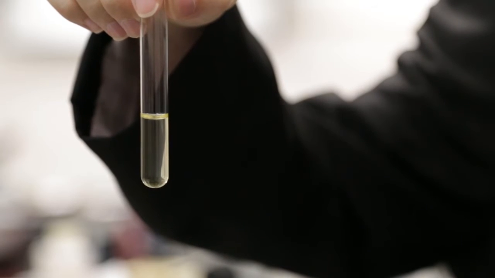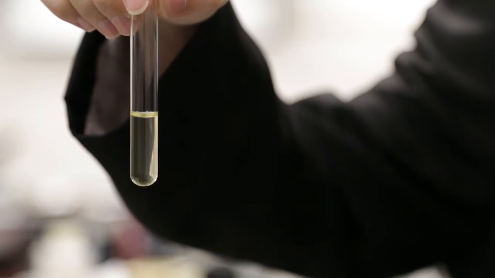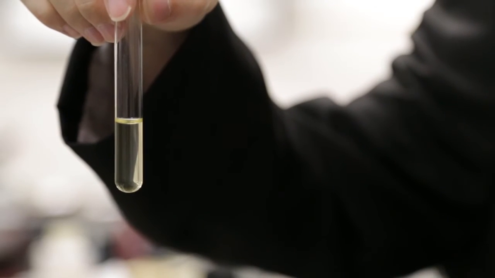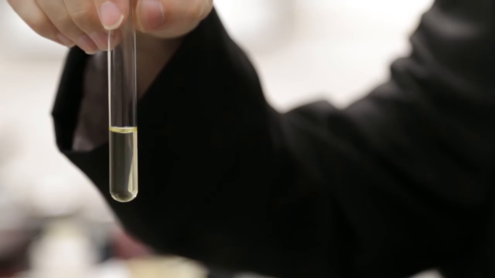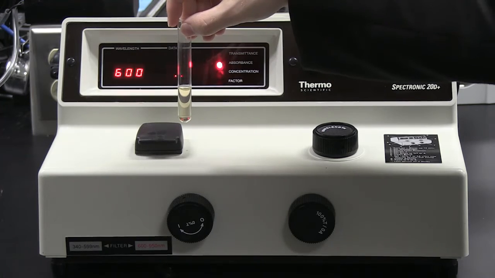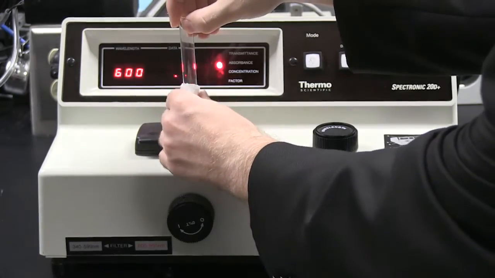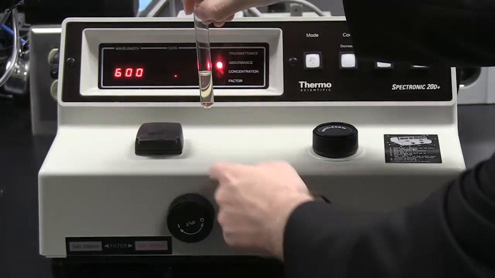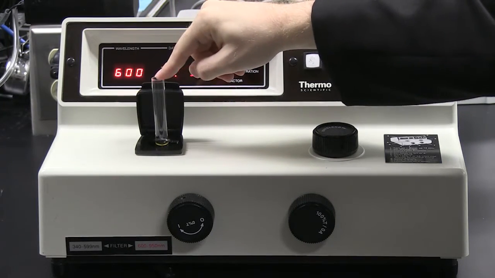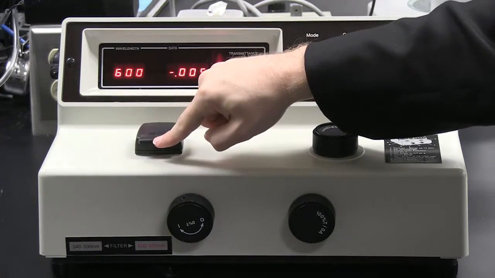Here we have a control tube which is going to serve as our blank. As you can see from this solution here, it is clear and therefore should have 0 absorbance. To blank the machine, we take our control solution, which will serve as our blank, wipe down the test tube with a piece of Kim wipe tissue, open up the sample compartment door, insert our test tube, close the door.